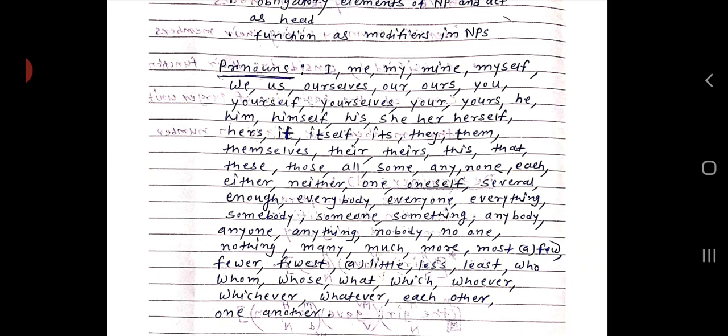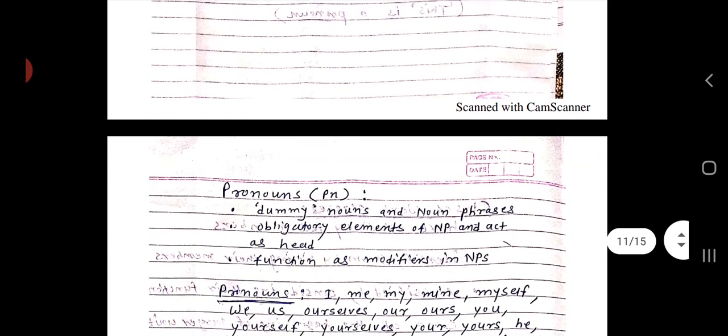So keep in mind important factors here. Pronouns are dummy nouns and they are obligatory elements of noun phrases. They act as the head of a noun phrase. They also function as modifiers in noun phrases.